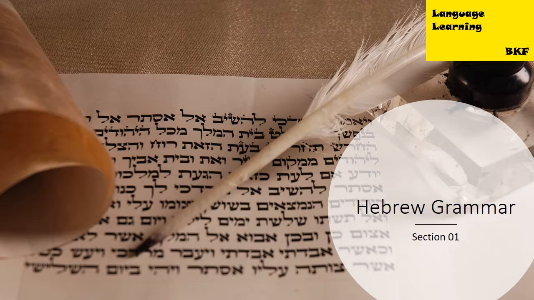3. In kodashim and shorashav, plural of kodesh and shoresh.